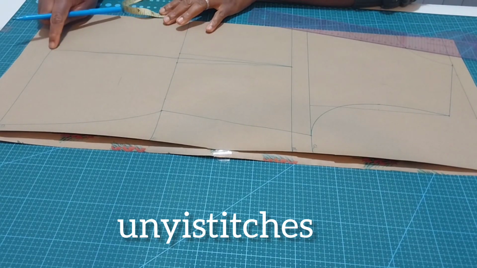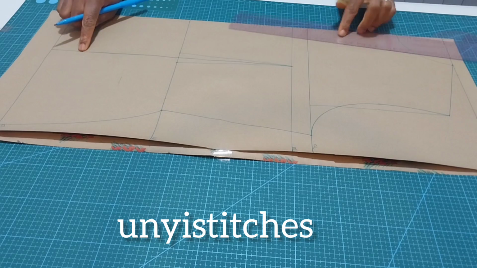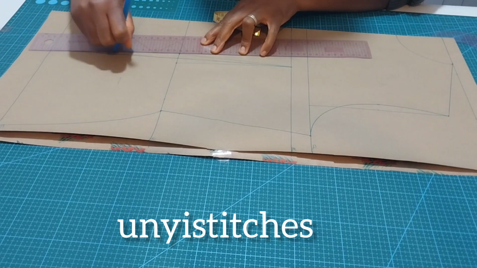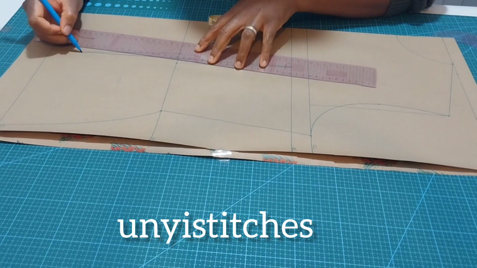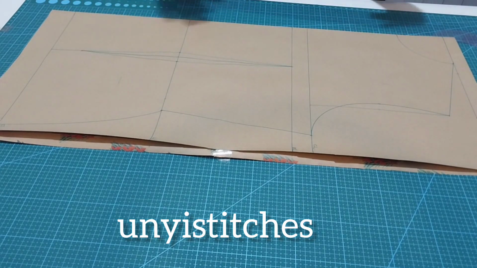The next thing will be for me to mark 2 inches above the hip line. So I will connect it to these 2 inches points. So you can see me doing so. So that is our dart.